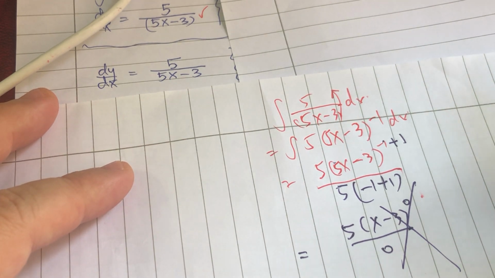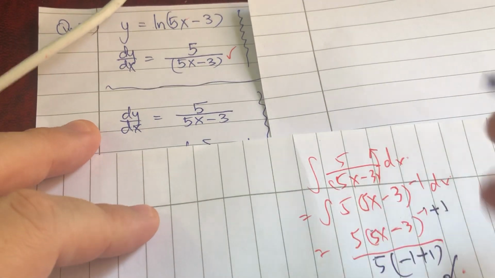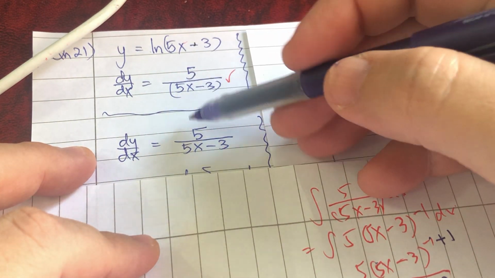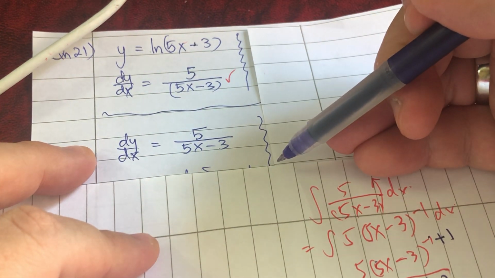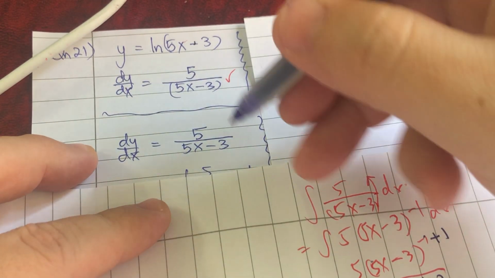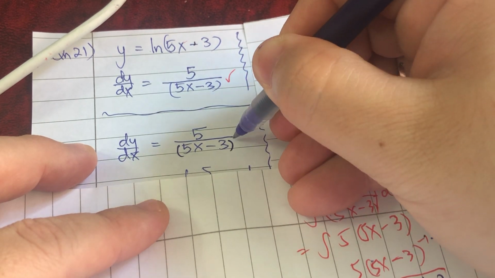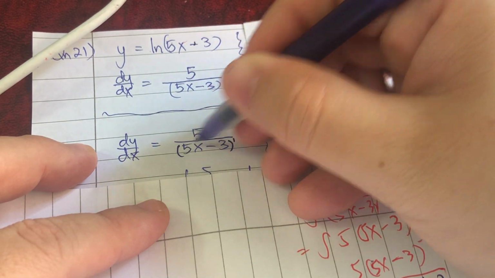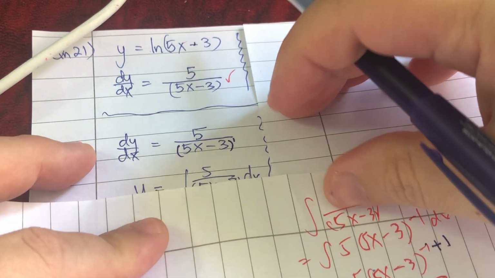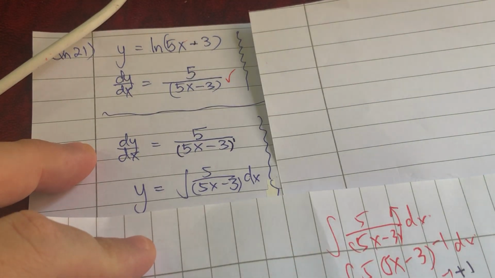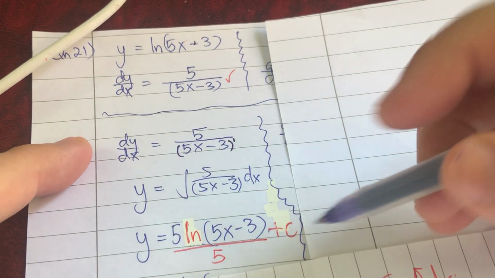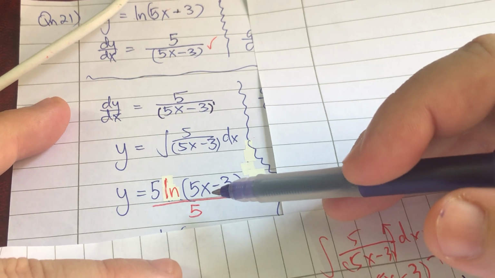Then you ask me, then how? Then you go back to this question. When I differentiate this, I get this. Then how come when I integrate this, it's not defined? Because when you integrate this, you must be able to recognize that once the whole denominator is power 1, then when you integrate it, it automatically is a ln function. It's a ln function.